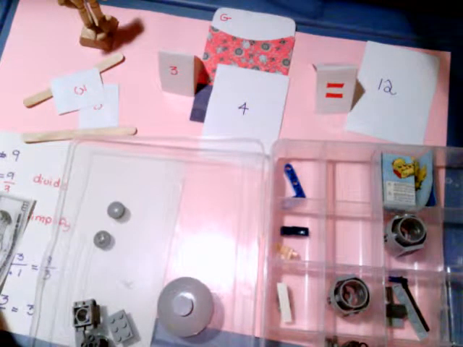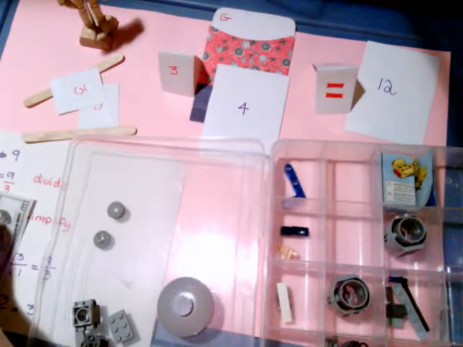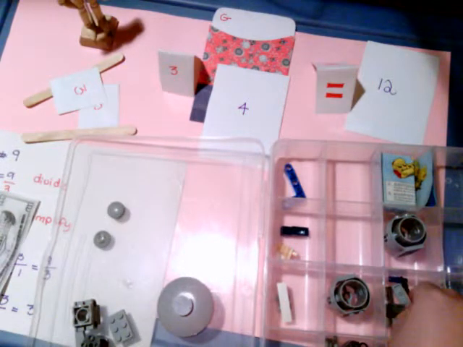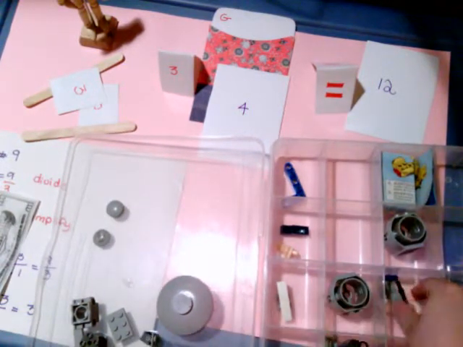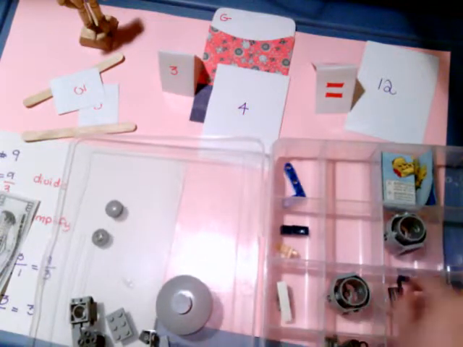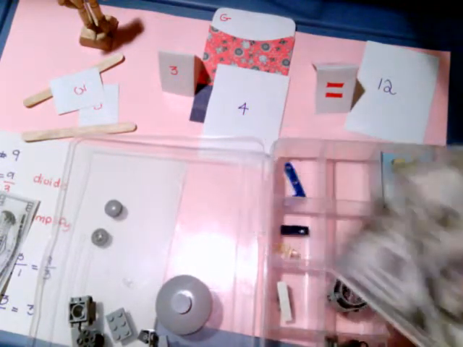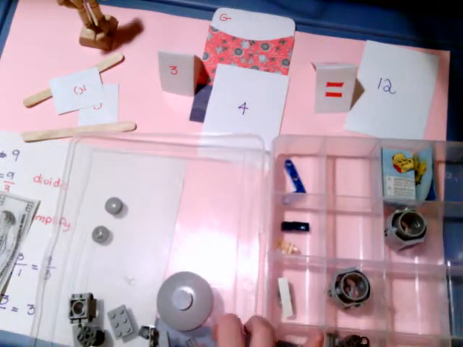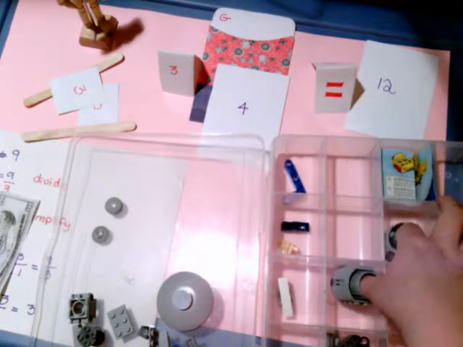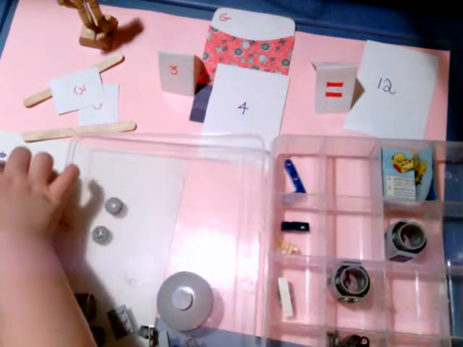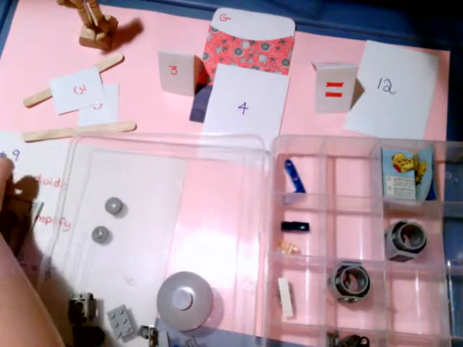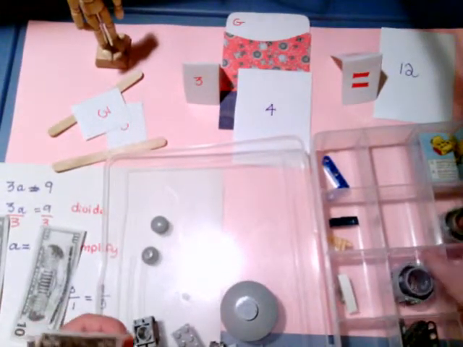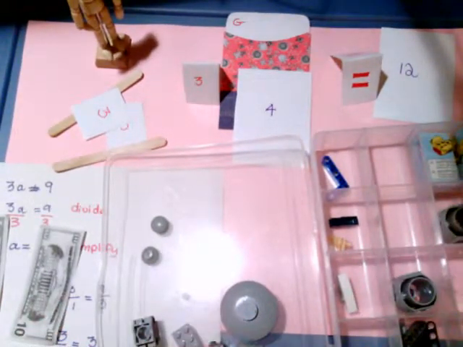Oh wait, 5, 6. I guess I just have to do this. So here, thank you. Okay, so you've given me a total of $6, which I'm going to put right back in the bank. Then 2 more for these. That's right.